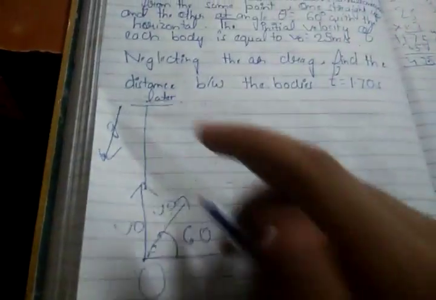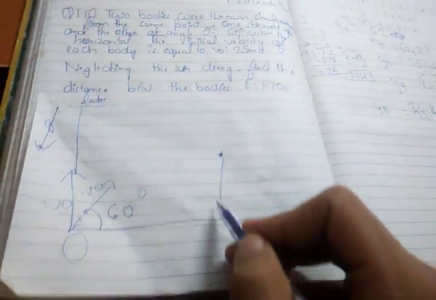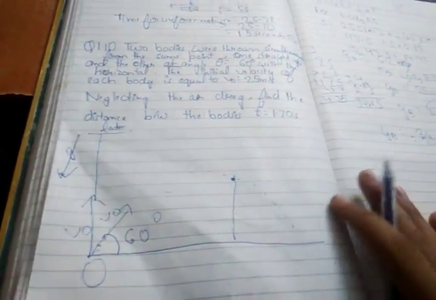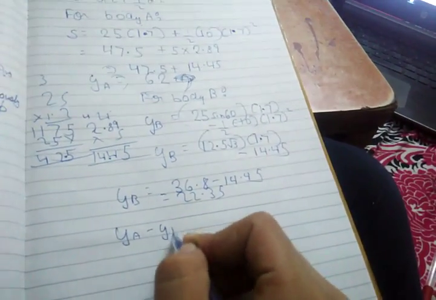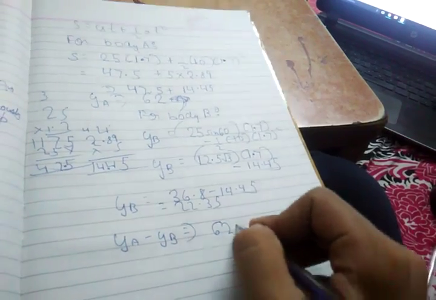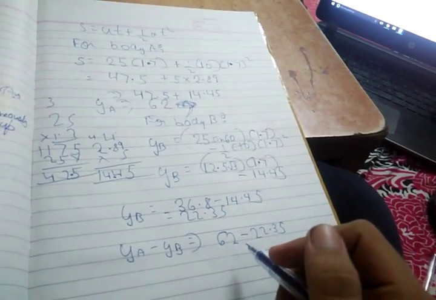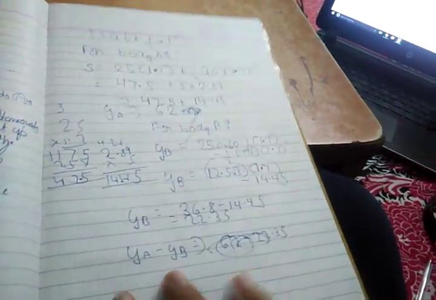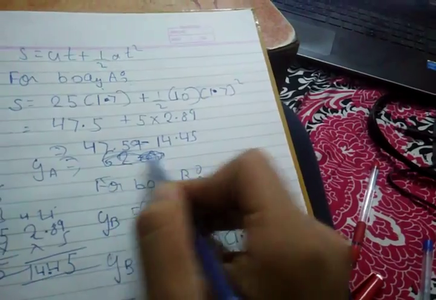And hey, look, this distance over here was equal to ya, and this over here is equal to yb. Let me subtract them. Ya minus yb would be equal to 62 minus 22.35. I have done a serious blunder right over here above me. This would be a minus sign over here.